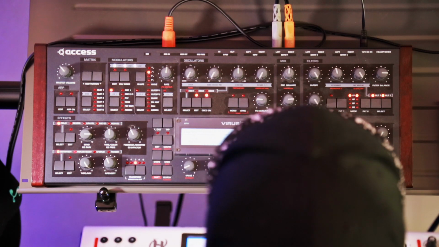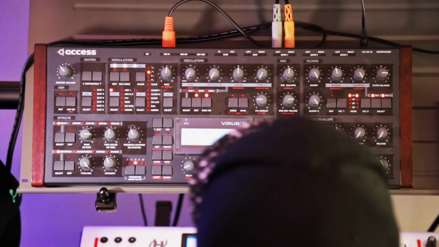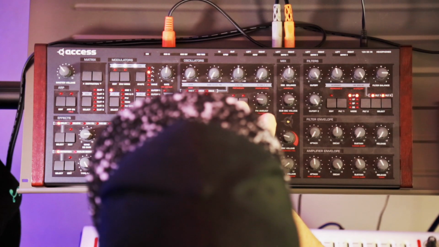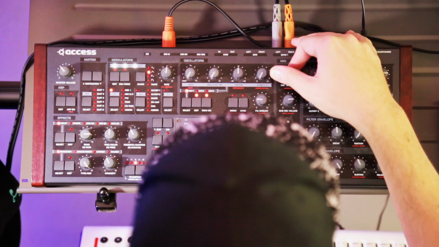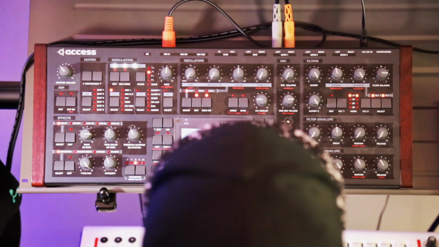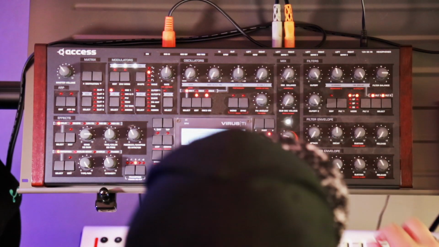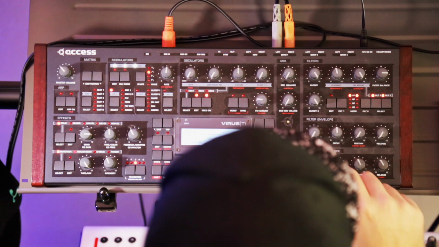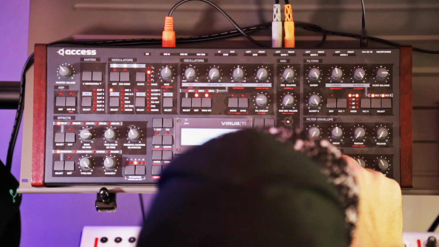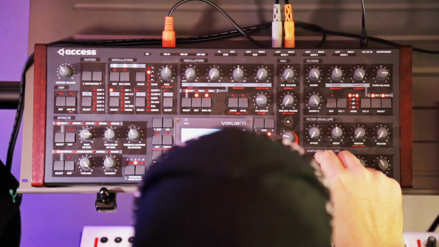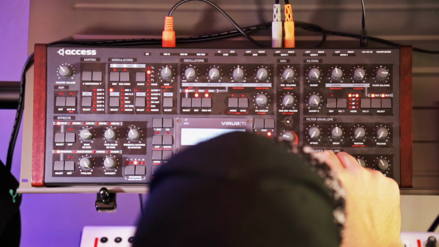So I think we will cut the attack a little bit on both of the oscillators. We're just going to do 1 and 2. So I'm just going to turn it to 1. Turn the sub osc down. So this is oscillator 1 here. And I don't like it to be so crispy of an attack. Something like this.